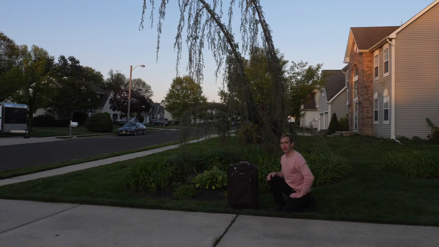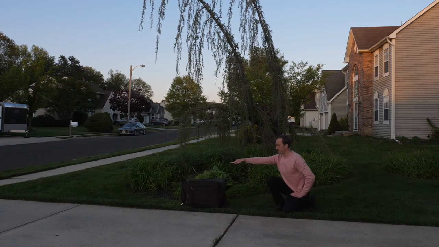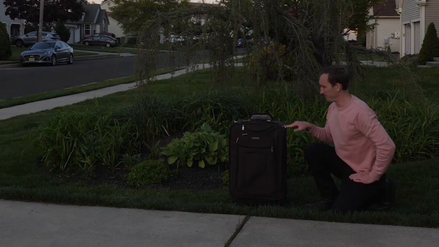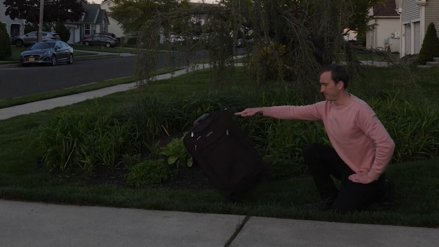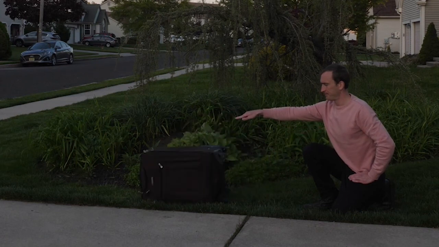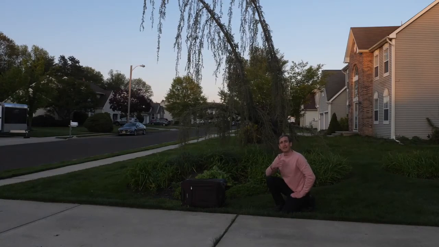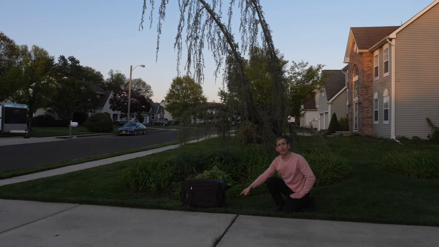Now look what happens when I apply a force to the top of the suitcase right here. Before, it just slid. Let's see what happens this time. Now, what you clearly just saw is that the suitcase rotated and fell over about the front wheel.